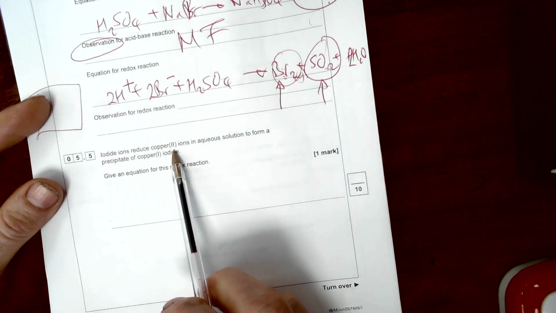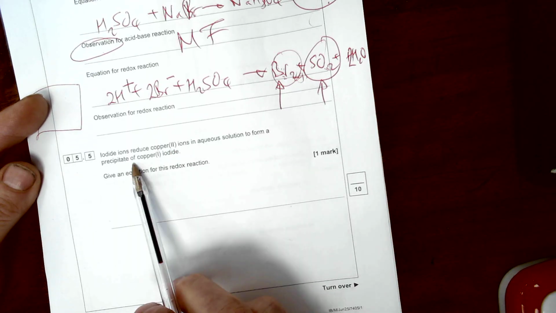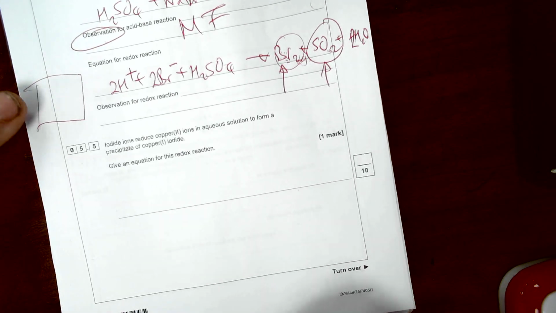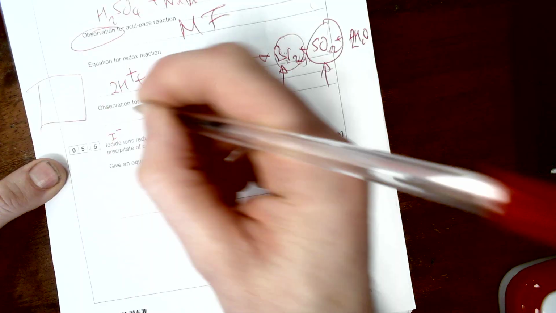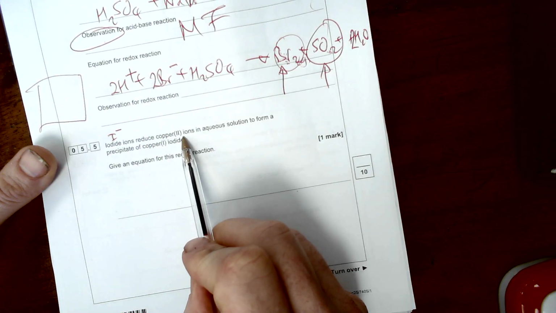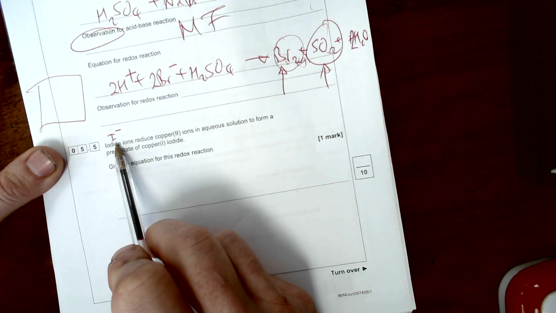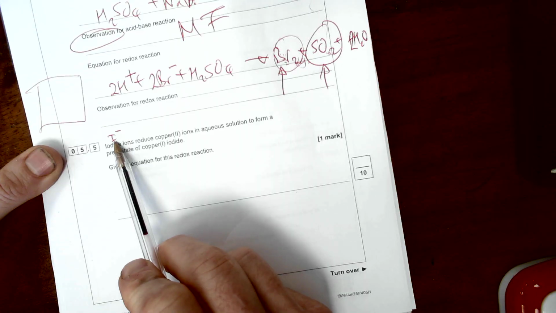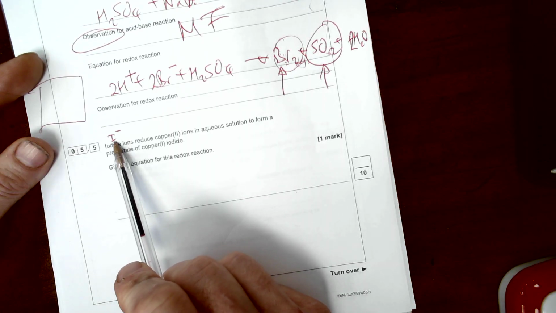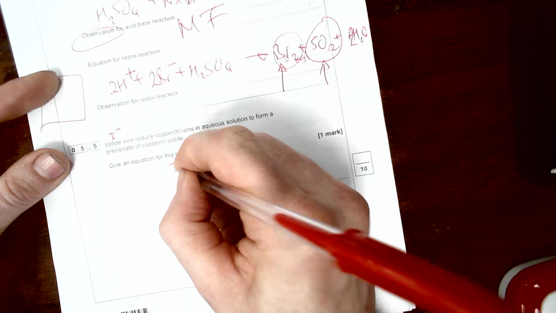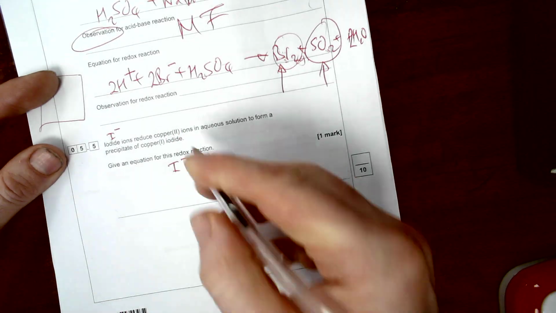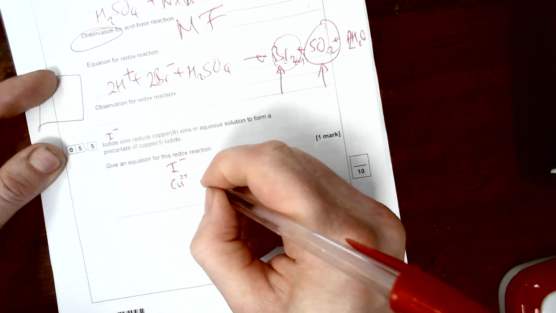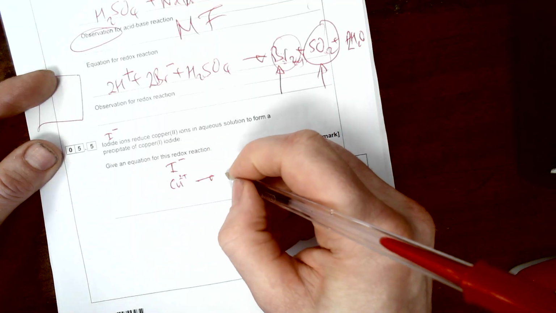Right, iodide ions reduce copper 2 ions to form a precipitate of copper 1 iodide. Give an equation for this reaction. So I know that iodide ions, I minus, are going to reduce copper 2 plus ions to form copper 1 ions. If iodide ions are reducing the copper ions, that means the iodide ions themselves must be oxidized. So my players in this are iodide, and copper 2 ions, copper 2 plus, and they're going to form copper 1 iodide.